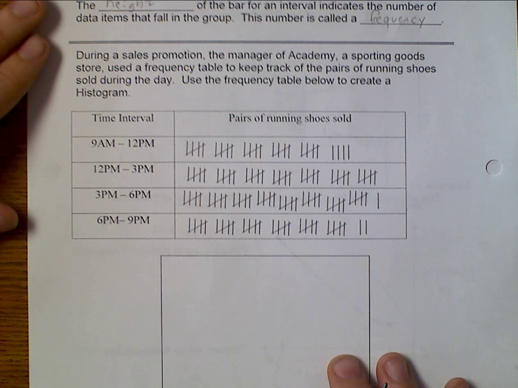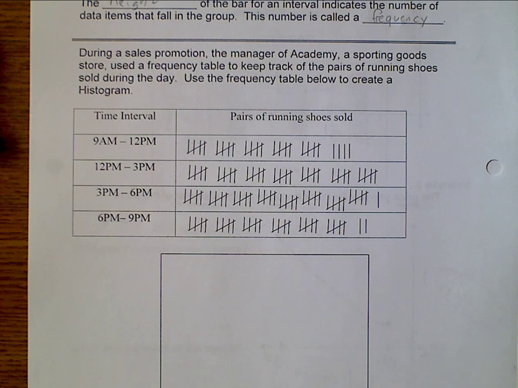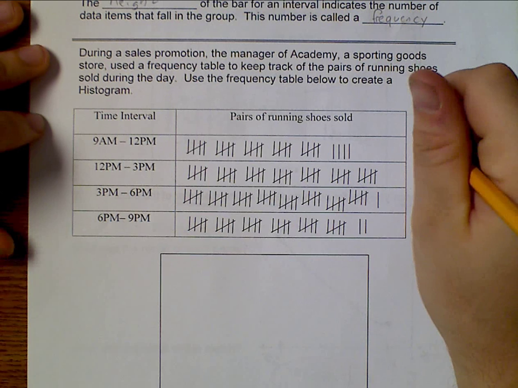So now let's go ahead and use an example. Here we've got a sales promotion and we are selling running shoes. And so this, what we call, is a frequency table.